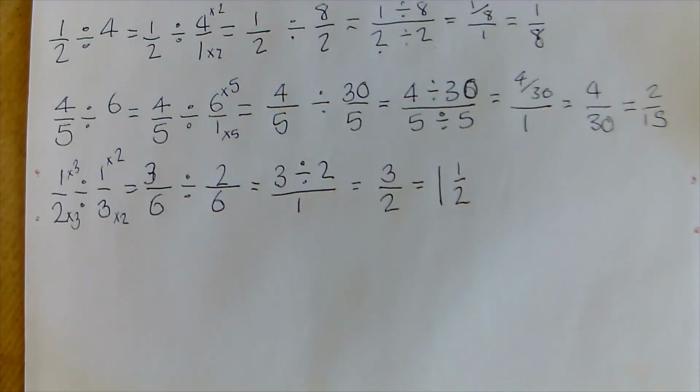And change my final answer into a mixed fraction because the denominator is bigger than the numerator.